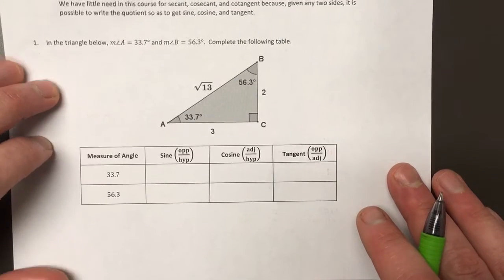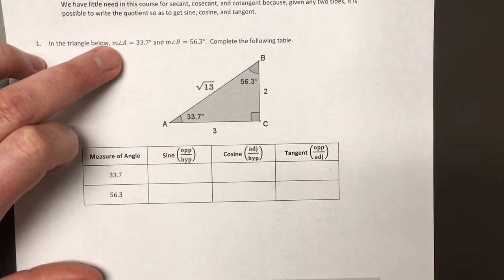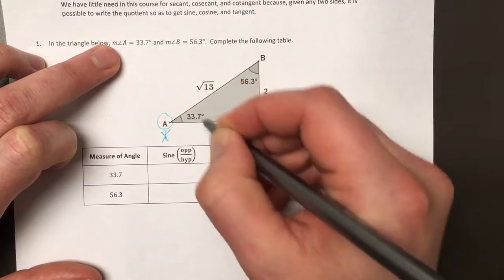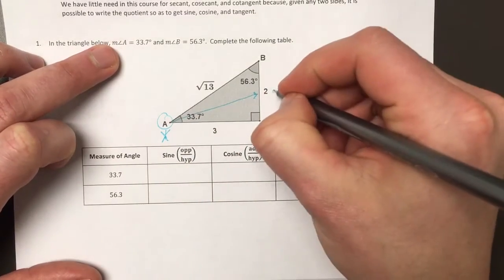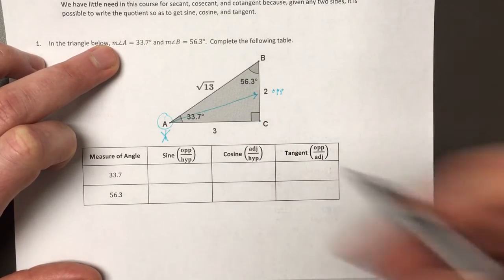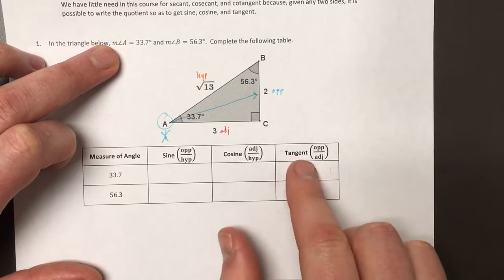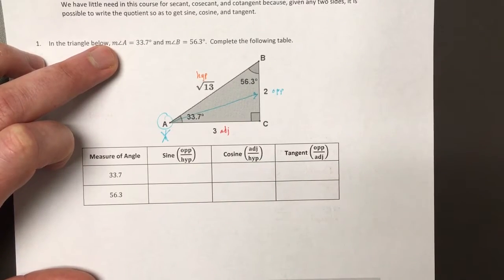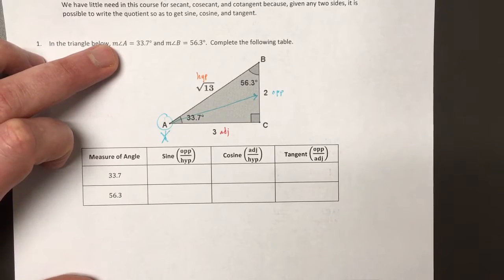Here's our practice. In the triangle, the measure of angle A is 33.7 degrees, the measure of angle B is 56 3/10 degrees. Complete the following table. Again, I highly suggest that you make your little man or woman, and that person looks across, and that helps you identify here's your opposite, here's my adjacent, here's my hypotenuse. Next to each of the trig functions, write down every single time what the ratio is. It helps make you more organized and follow through on what's being asked.